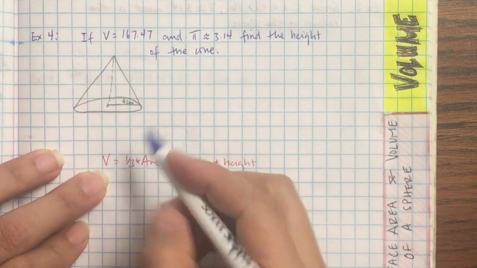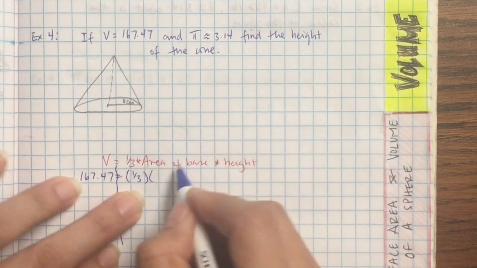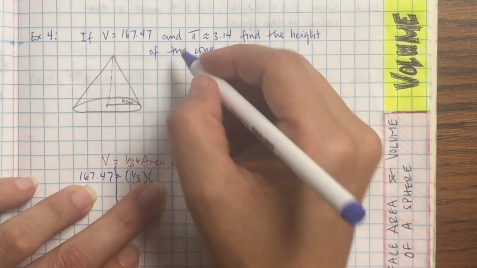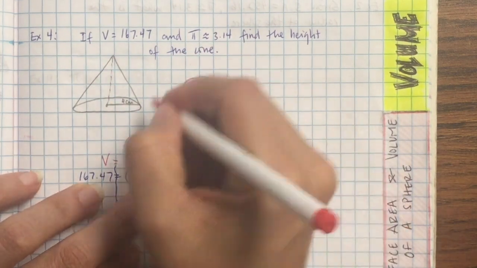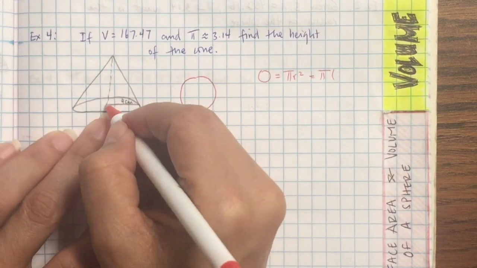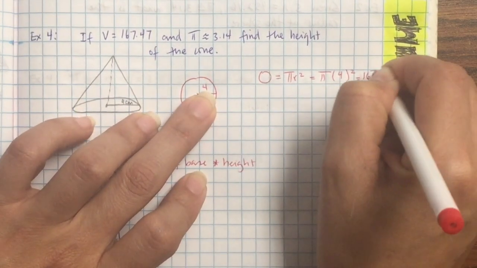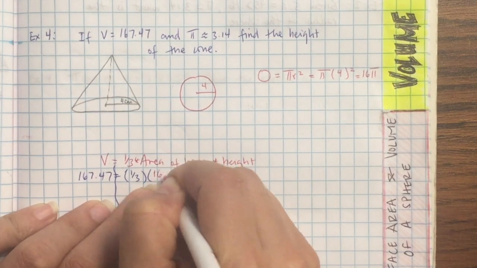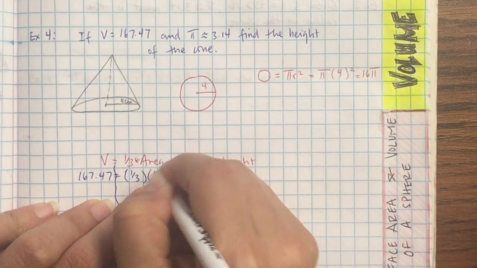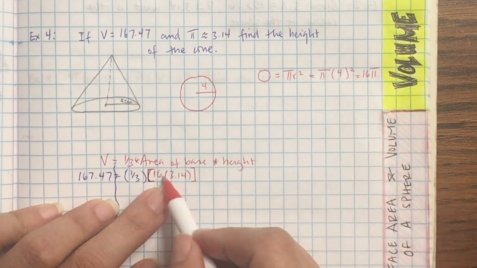So let's fill in the information we have. So we have volume, which is 167.47, equals 1/3 times the area of the base. So the area of the base is a circle. So let's draw the circle. What's the radius? 4. So pi r squared is pi times the radius, which is 4 squared, which is going to give me 16 pi. So 16, and we know pi is 3.14, so we can use that, times h.